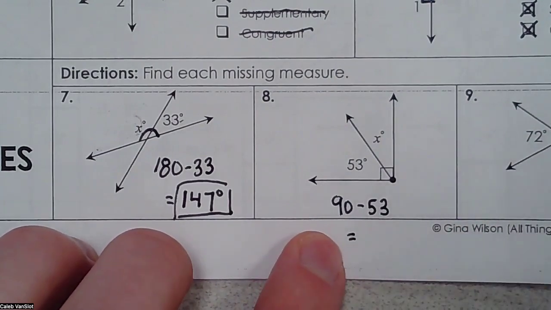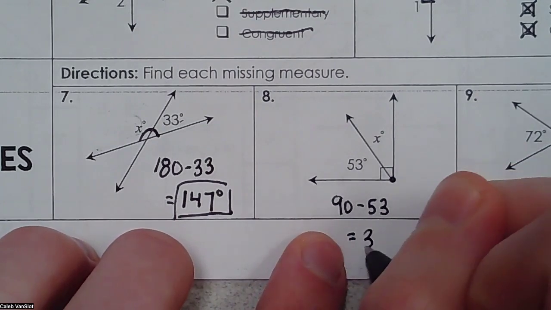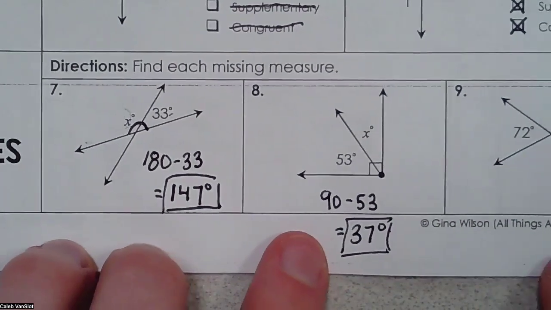Dean, what did you get? Is it 37? Oh yeah, sorry, I was thinking about 100. Yep, you're right. 37 degrees. I was thinking they added up to 100 for a second.